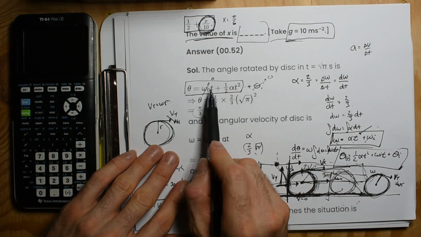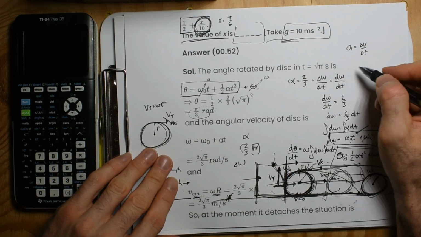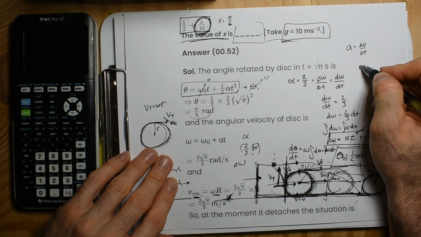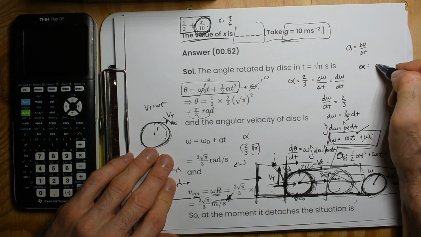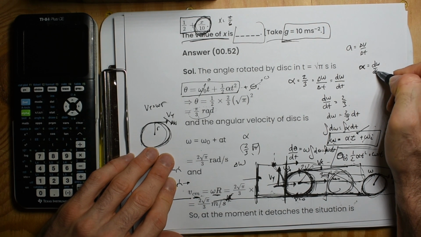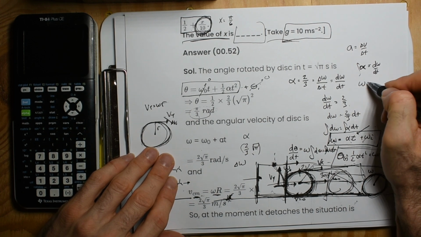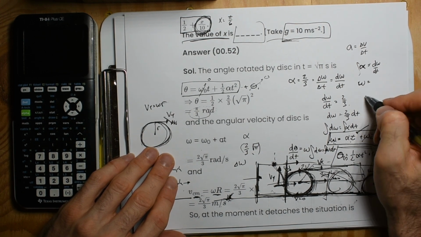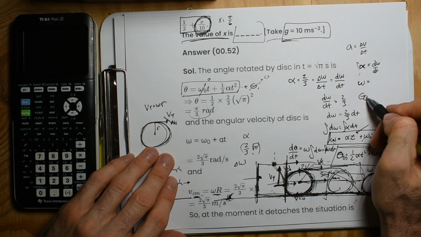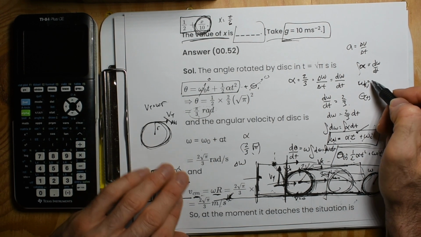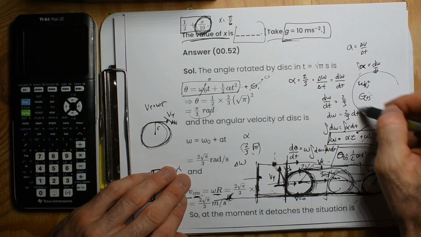Now anytime that I see an angular acceleration, I know I can just say, hey, that's dw dt, separate variables and integrate. Get an equation for angular velocity, get an equation for theta as a function of time, angular velocity as a function of time, and then that's sweet.